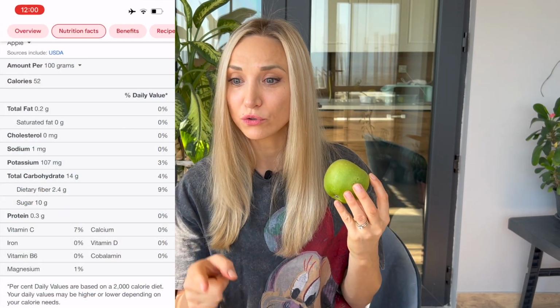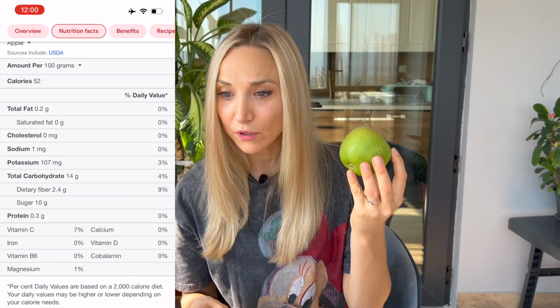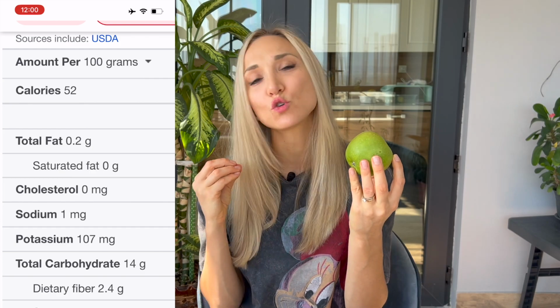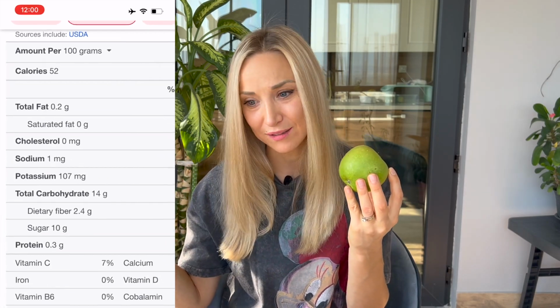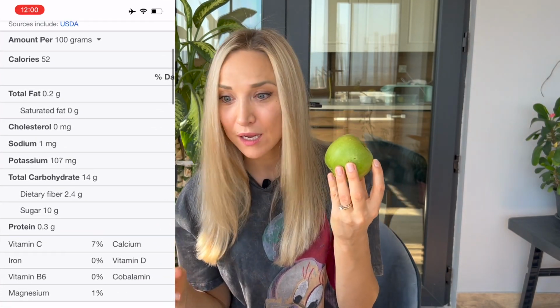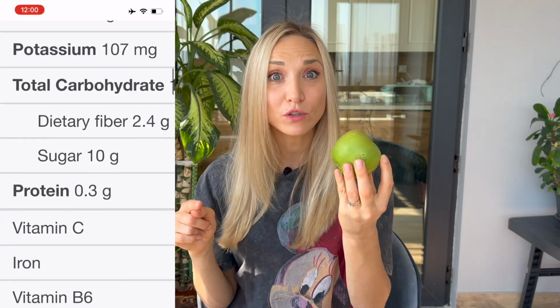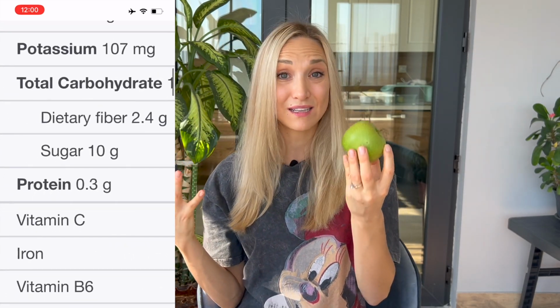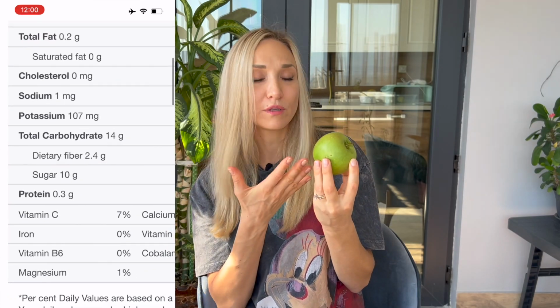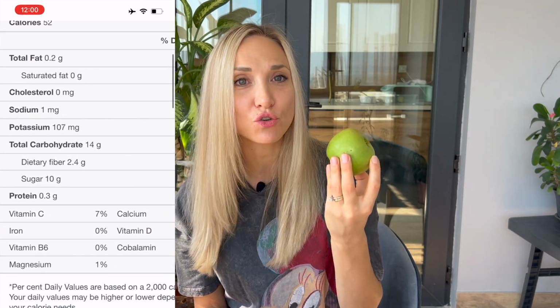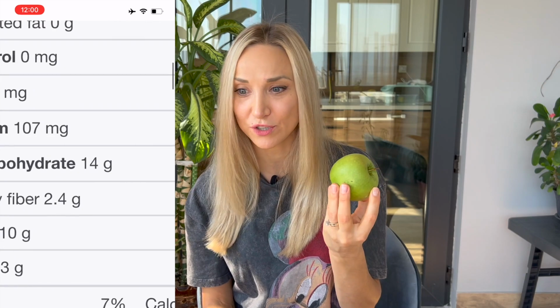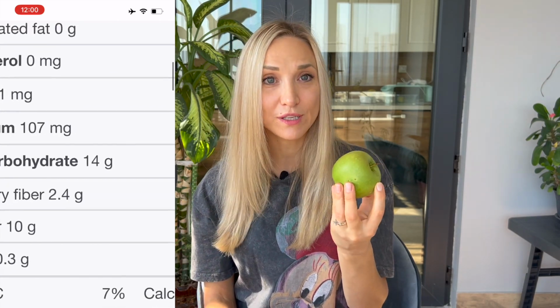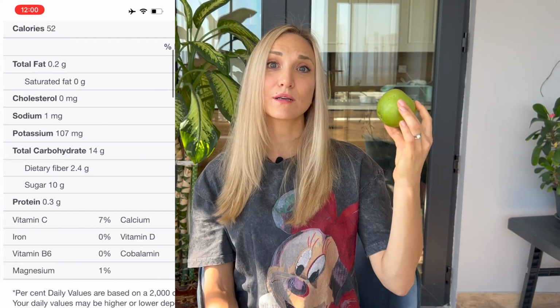However, according to Google, per 100 gram of apple, we will have 0.2 gram of fat, which is a super tiny amount. We don't even count that, okay? But it's still there. 0.3 gram of protein, which is still a tiny amount of protein. We don't even count that. And the majority comes from carbohydrates. 14 gram of carbohydrates. So we clearly can say this is a carbohydrate.